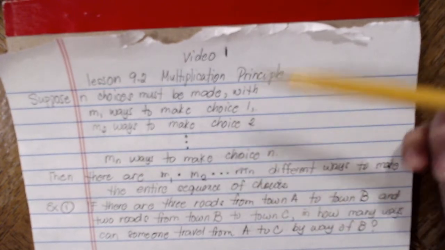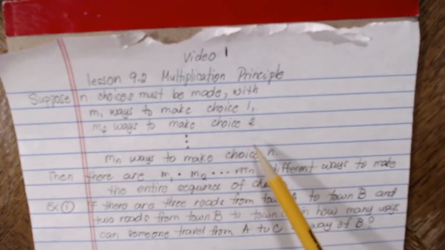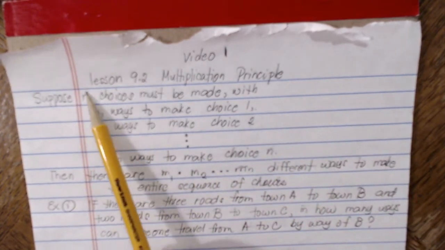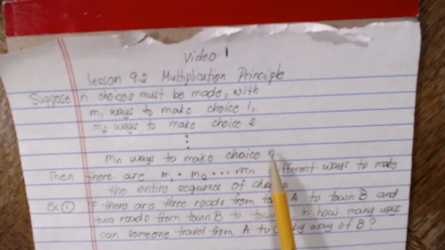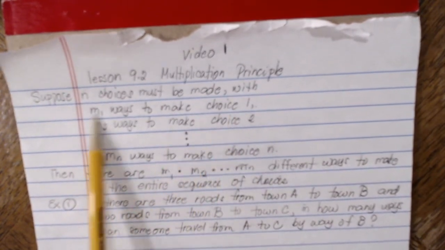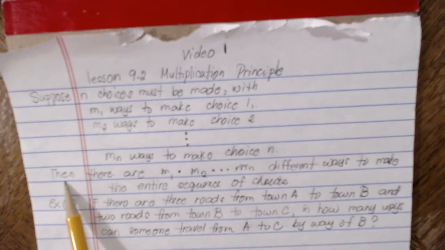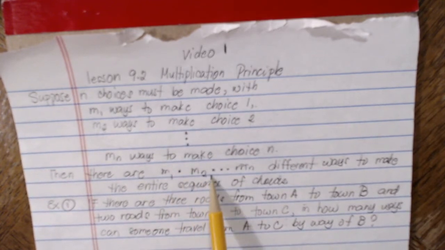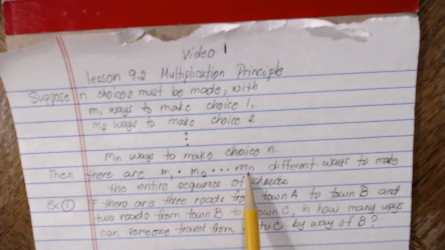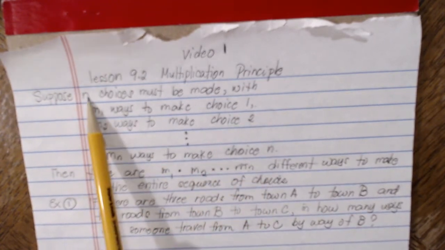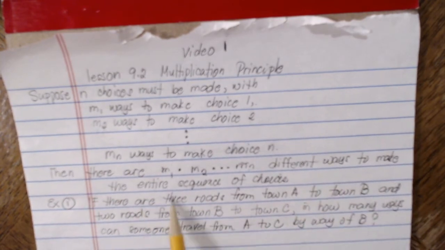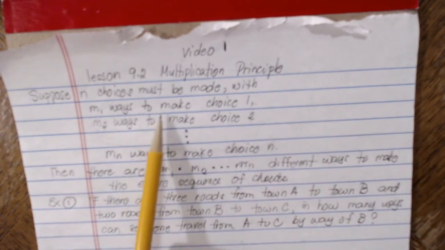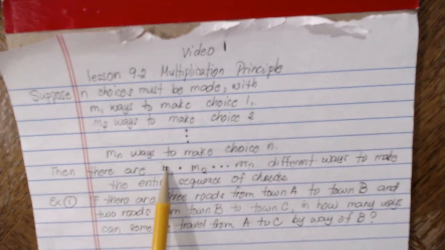So it could be M3 ways for choice 3, M4 ways for choice 4, until it reaches Mn, whatever this n is, to make choice n. Then there are M1 times M2 times M3 times M4, until it reaches Mn, different ways to make the entire sequence of choices. So this is the multiplication principle.